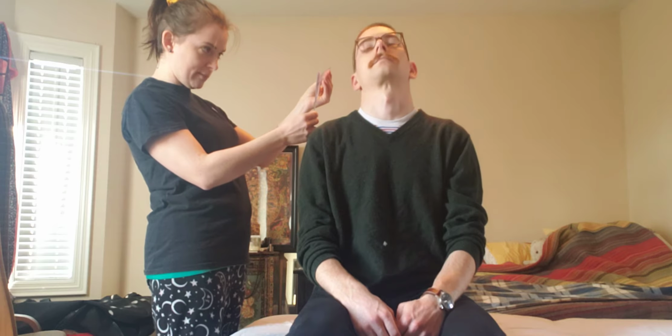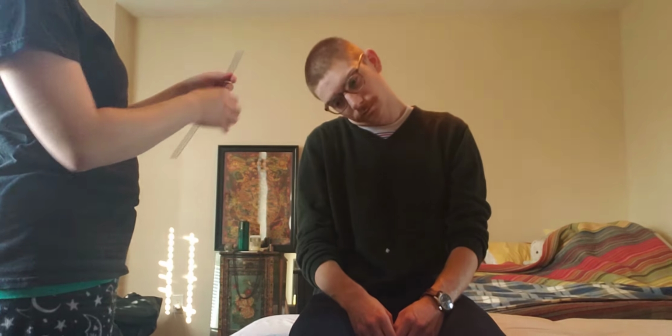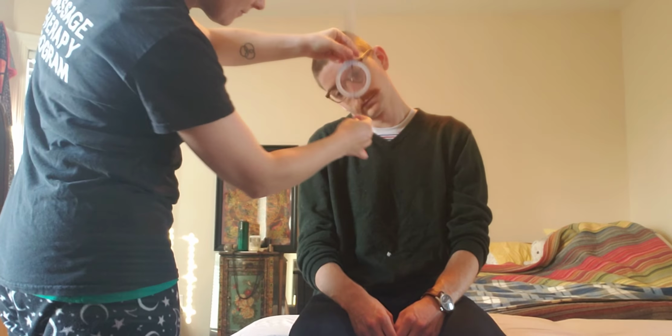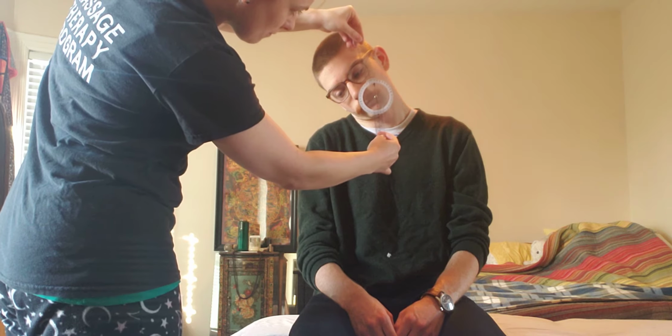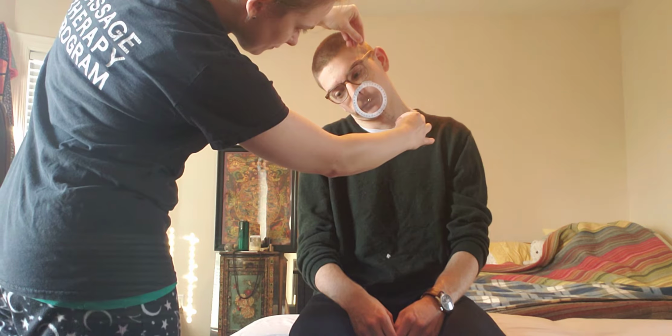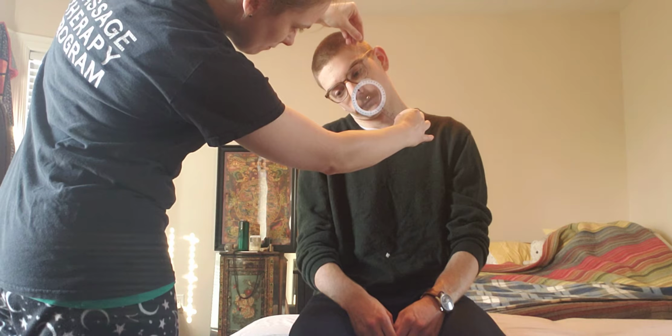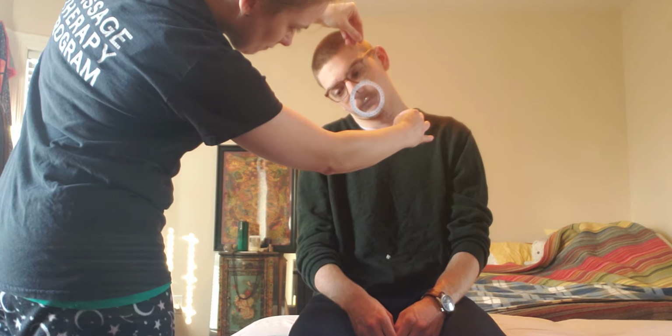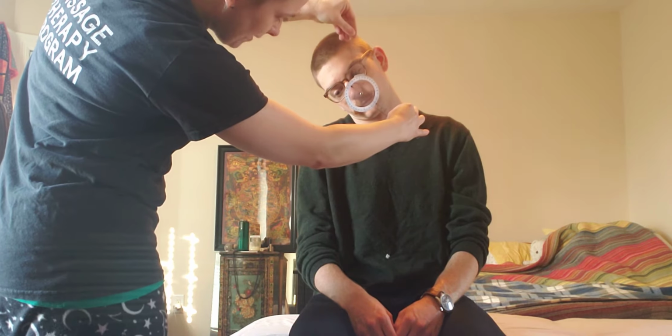And Cameron's a little bit limited. He's at 58 degrees. I'm going to get Cameron now to drop his ear to his shoulder. And he's at 45 degrees here, so that's normal, but it's still a little bit limited.